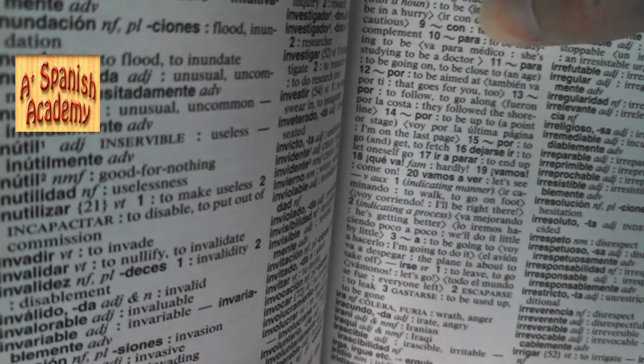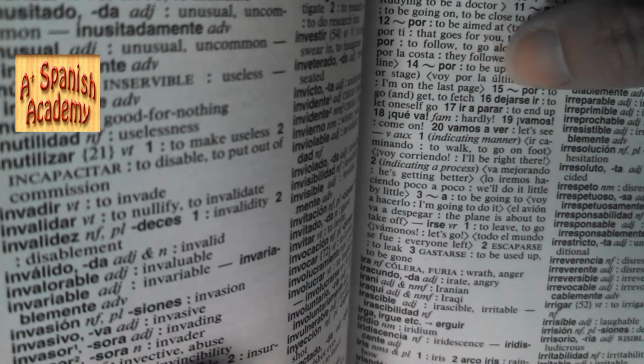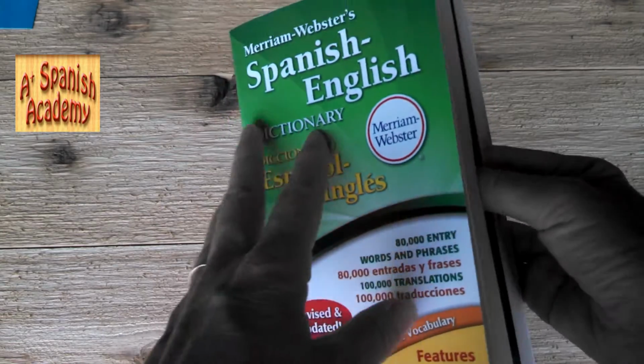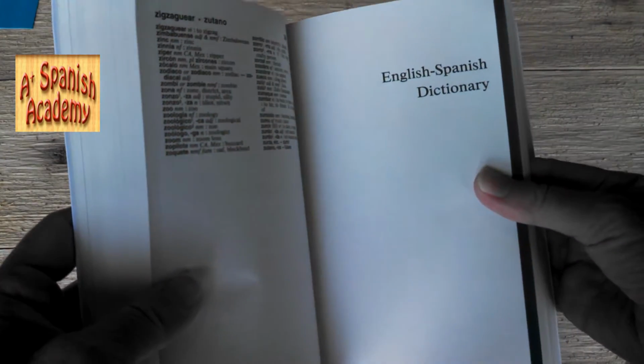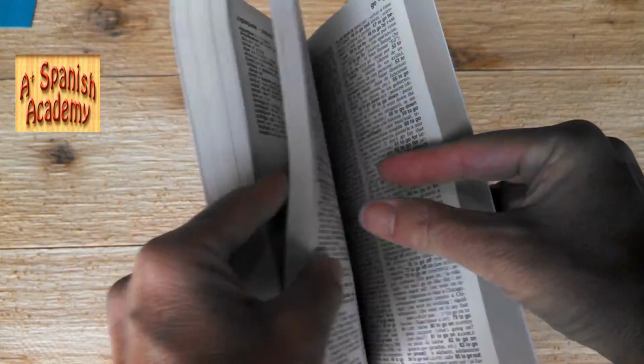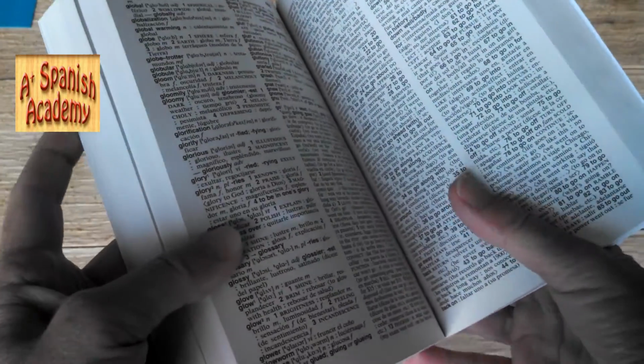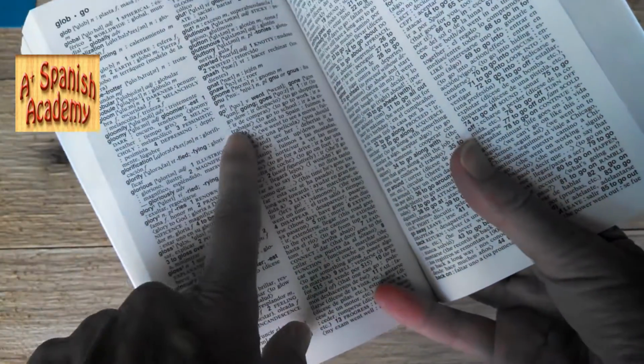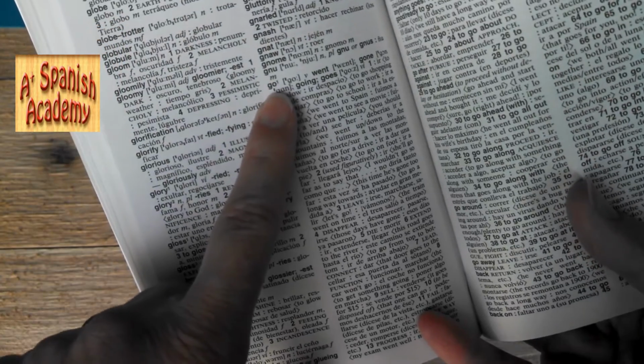Ir con, ir para, ir por, ir a para, vamos a ver. So then if we go to the English-Spanish section of the dictionary, we can look up the verb go, or to go in English, and see all of the different Spanish phrases and translations for to go.